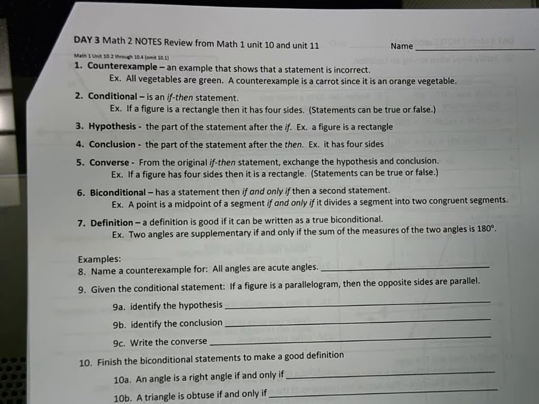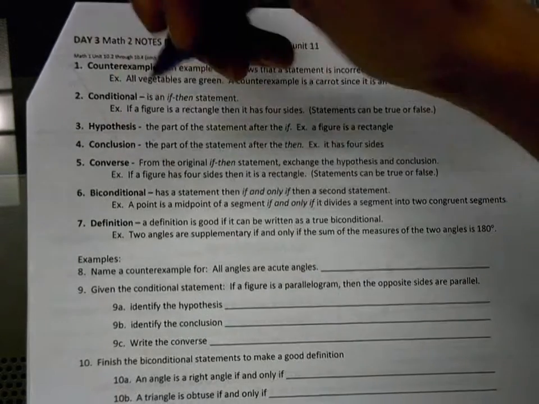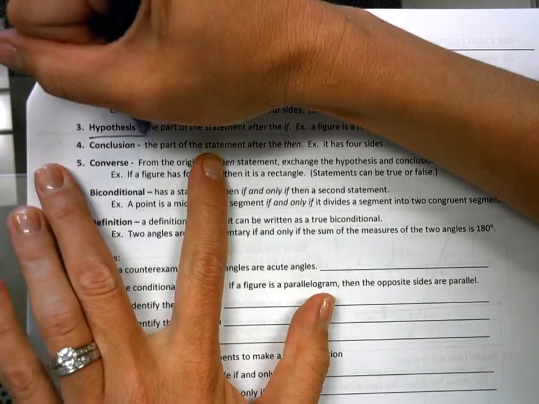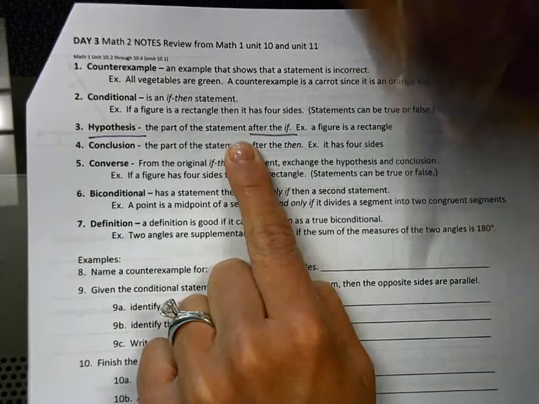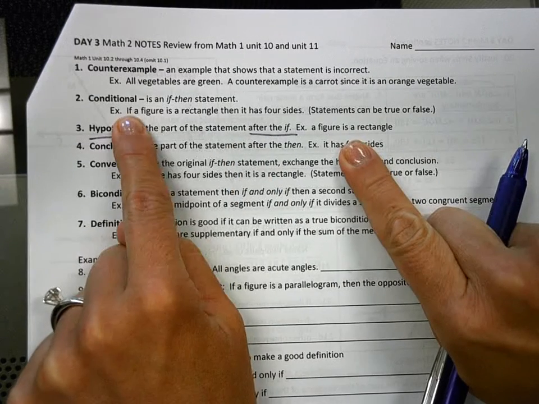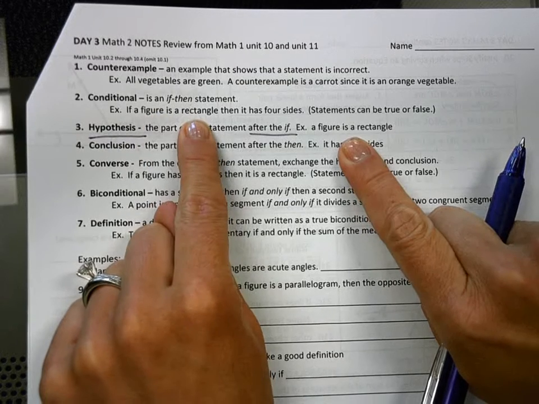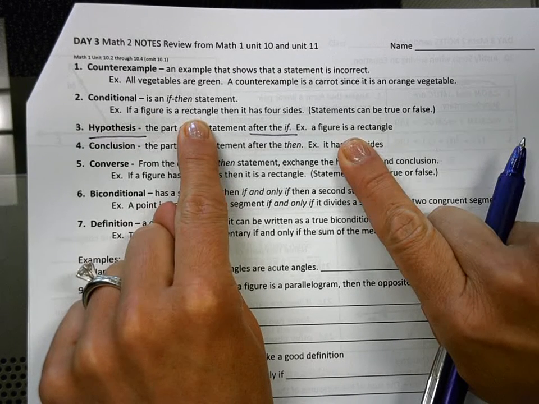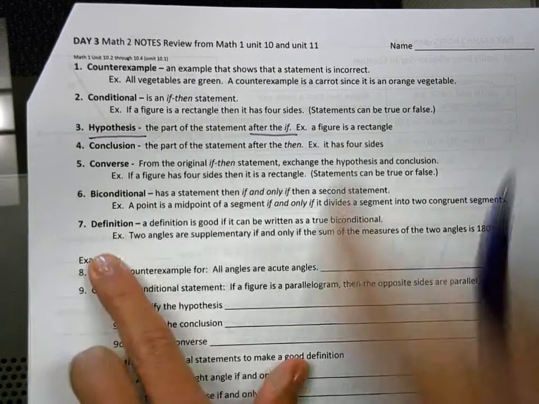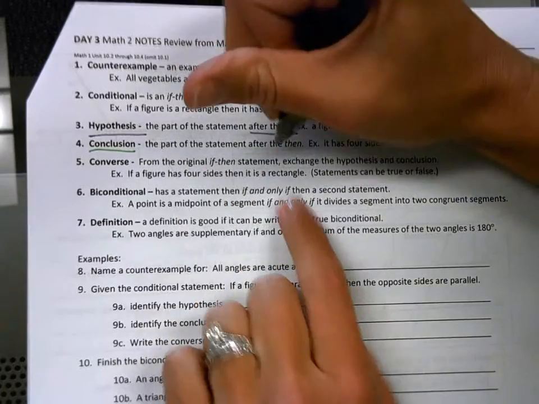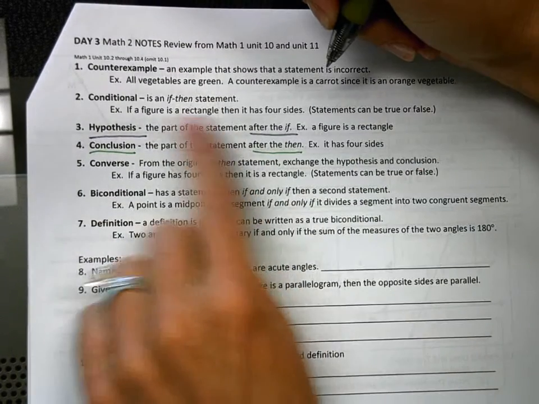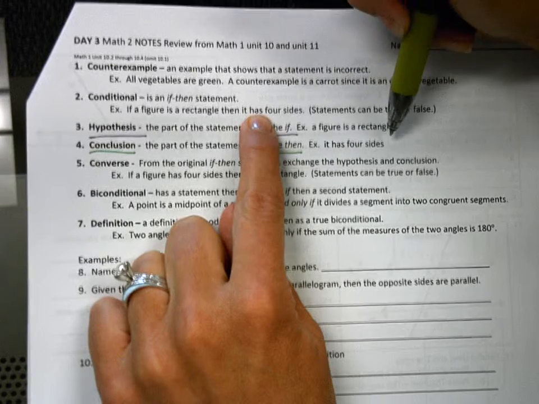Okay, so hypothesis. So we know that hypothesis is always the part after the if. Okay, so what they're saying is, see right here, after the if is a figure is a rectangle. So the hypothesis is a figure is a rectangle. Is that clear? All right. Okay, conclusion. Thank you. Perfect. So again, conclusion is after the then. So if we go back here to the statement, after then, it has 4 sides. That is our conclusion.